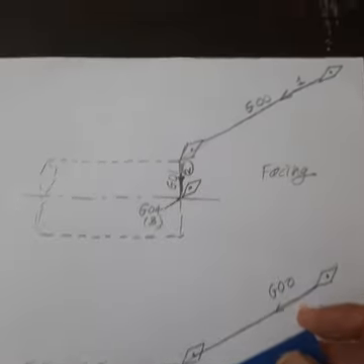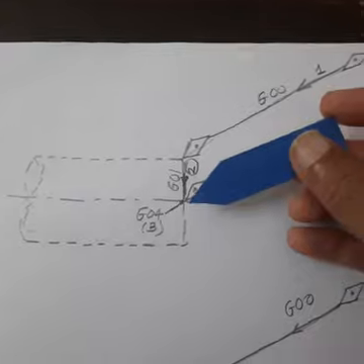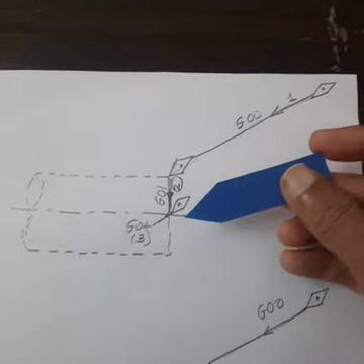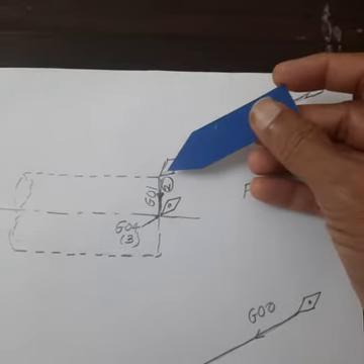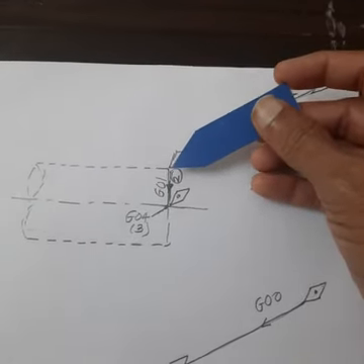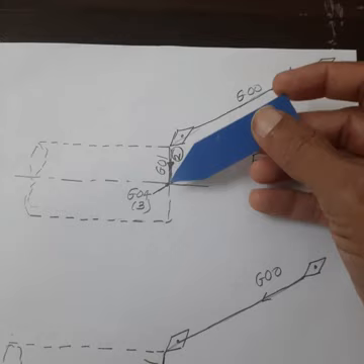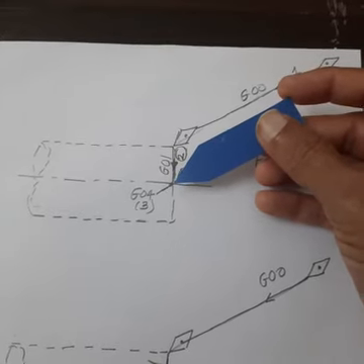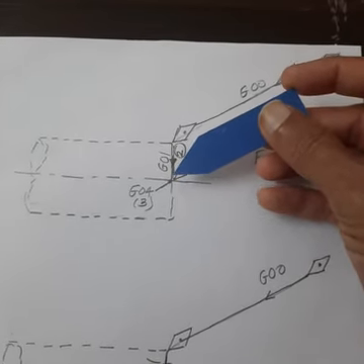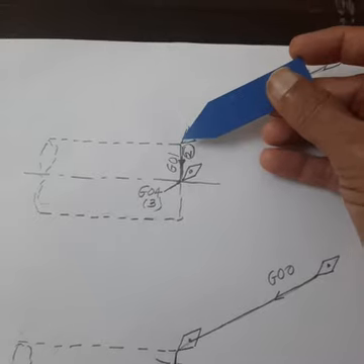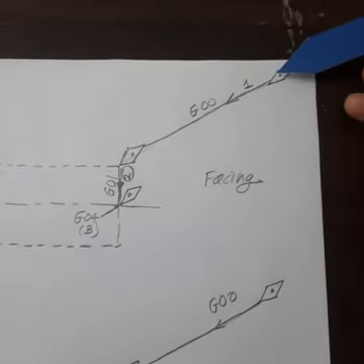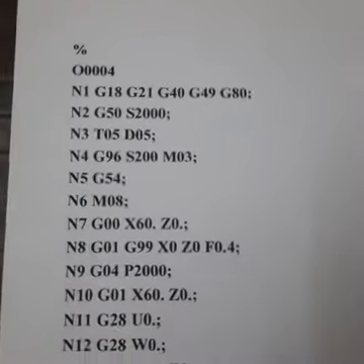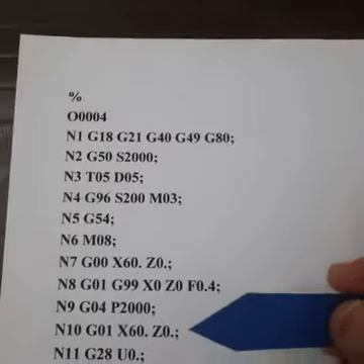We are going to write the program based upon this movement of the tool. So from the home position, it is taken to this point rapidly, then it is taken towards the center, then it is made to dwell, and it is again taken back at a specific feed rate. From here, the tool is taken to the home position. So now let us start writing the part program.